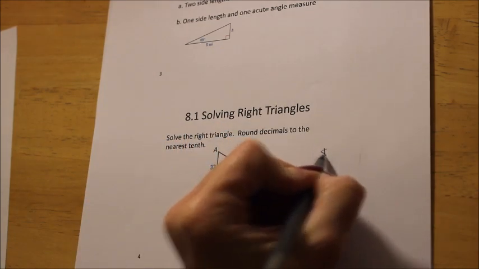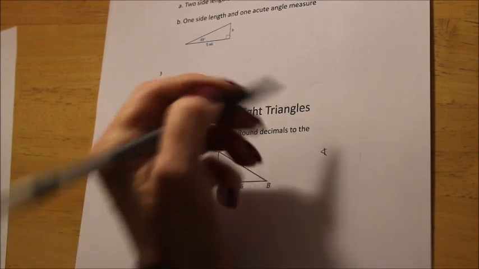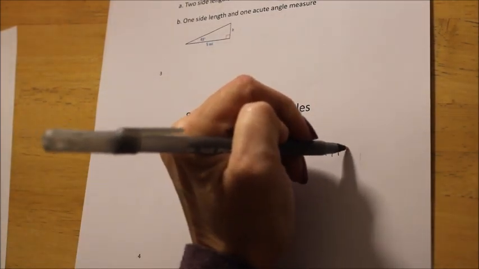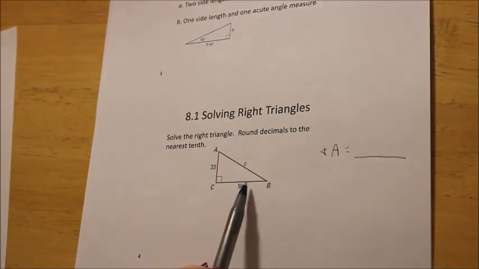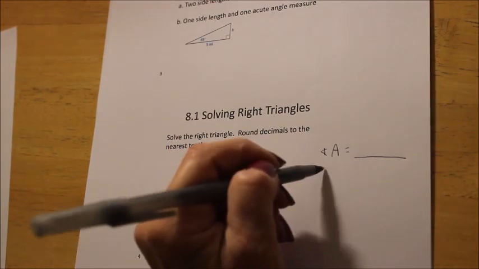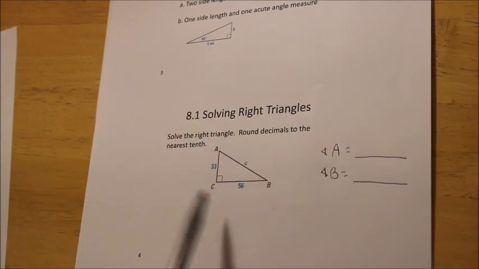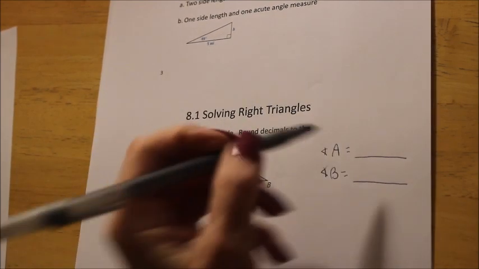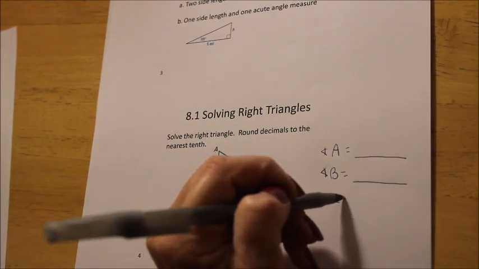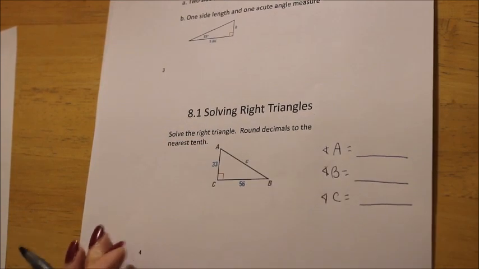The first thing we need to find is the measure of angle A. We're gonna also have to find the measure of angle B, and that doesn't necessarily have to be the first or second thing we find. We're also gonna know angle C, and some of this we'll be able to fill in right away.